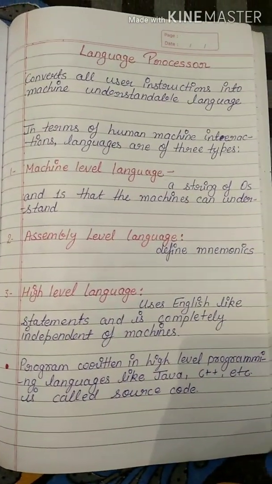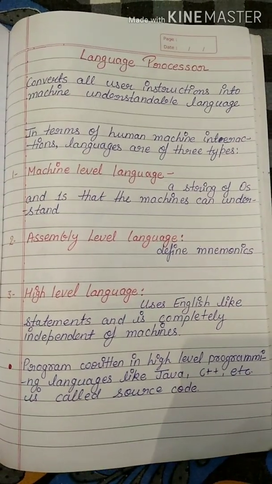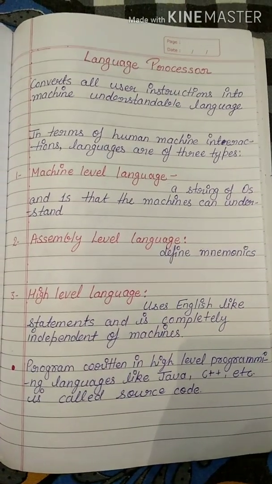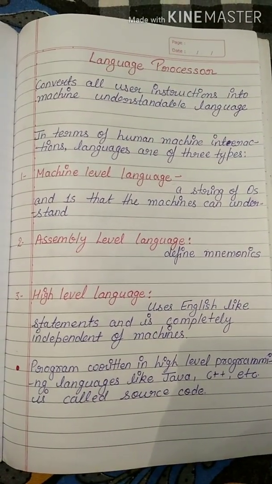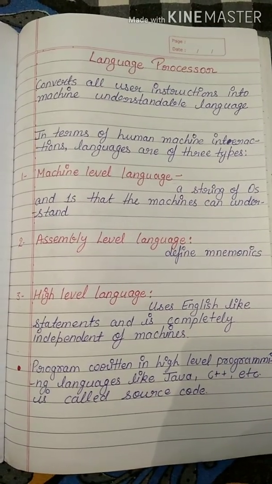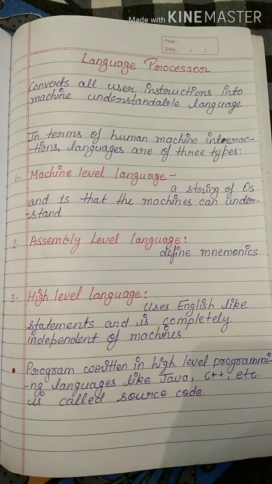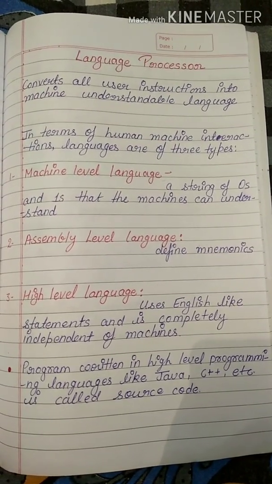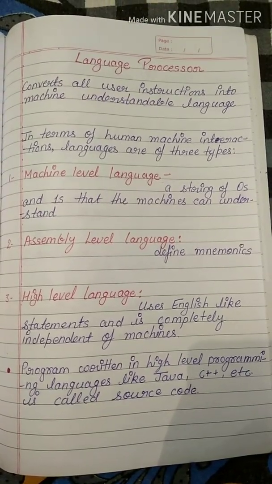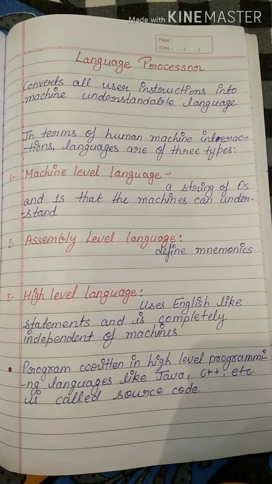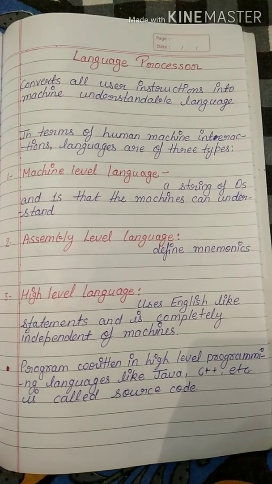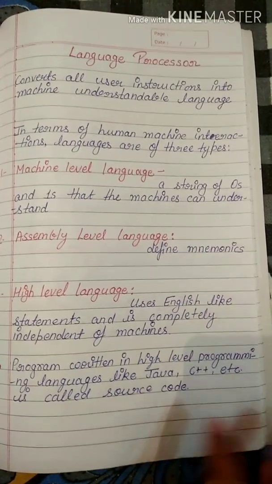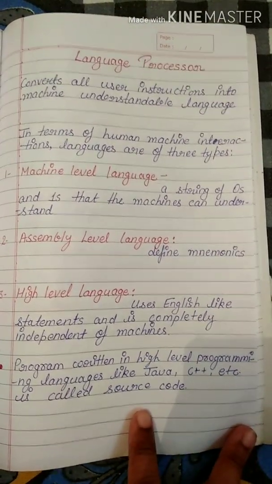As I discussed just now, the computer language is different and our language is different. So when it comes to human and machine interactions, we can have three types of languages. Machine level language: simple strings of zeros and ones, the binary language that the computer understands. Then assembly level language, a bit above that, where we have mnemonics, small words that will tell the computer what to do instead of zeros and ones. High level languages: English-like languages that we are used to, the programming languages, are written in high level languages. So these are the three languages.